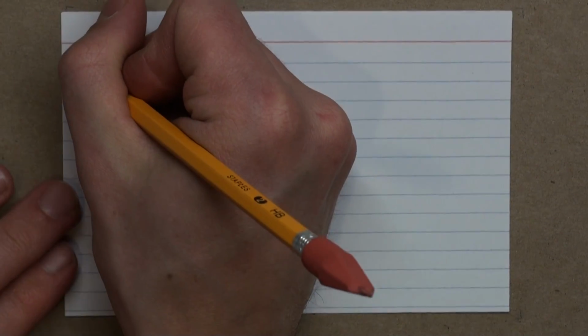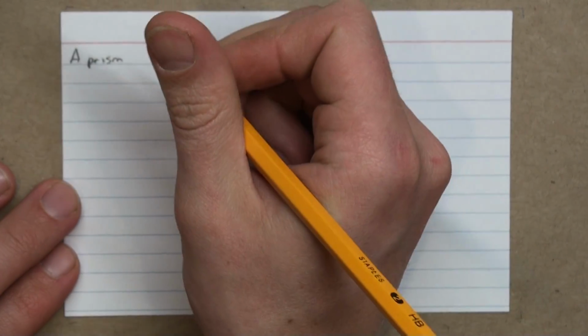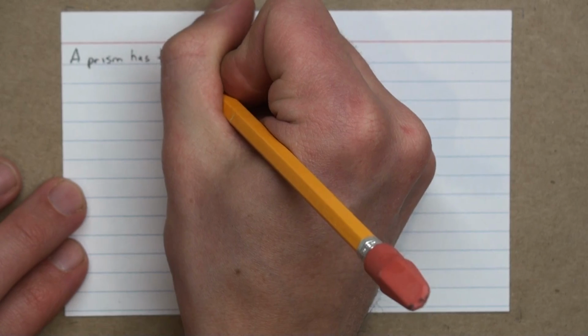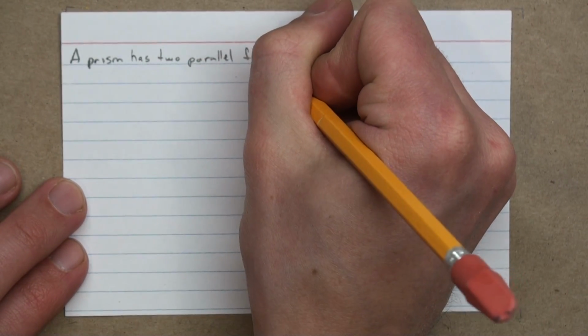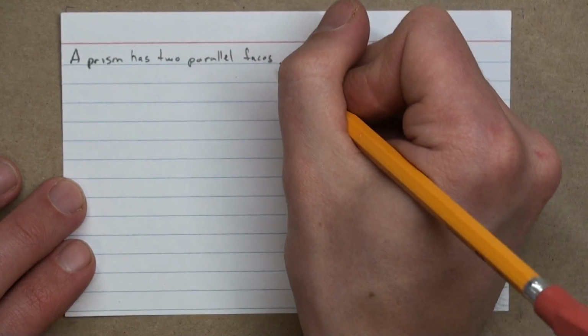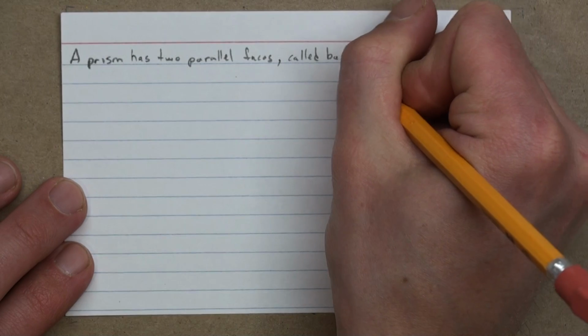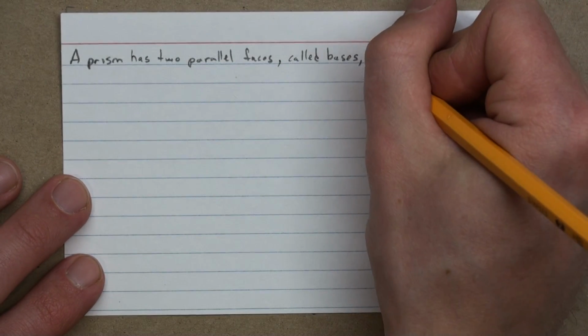All right, now we're going to write down some note cards about prisms here. So a prism has 2 parallel faces called bases that are congruent polygons.